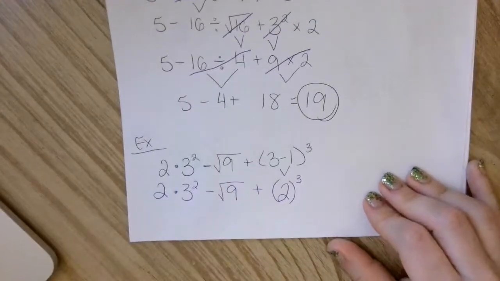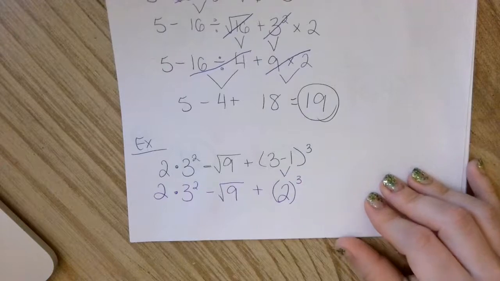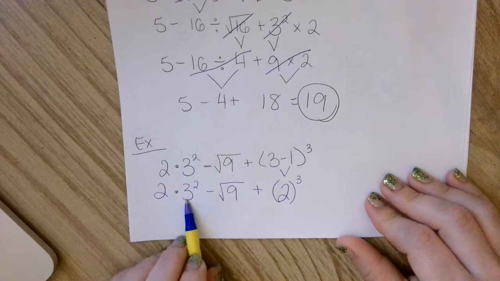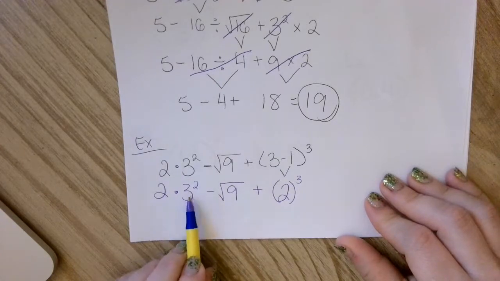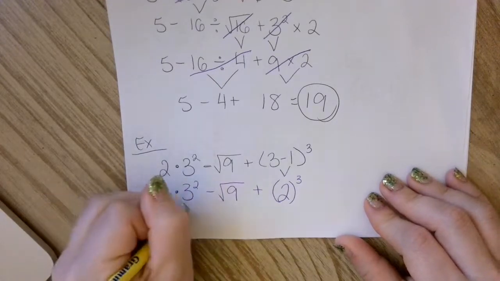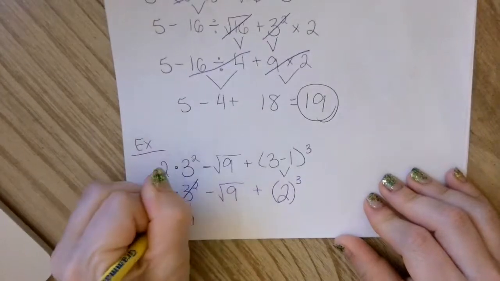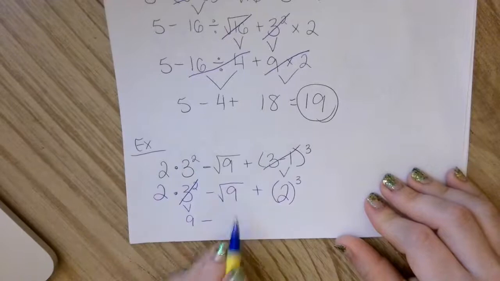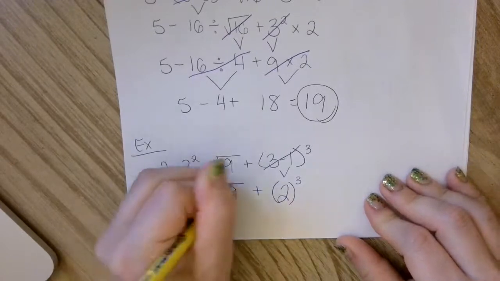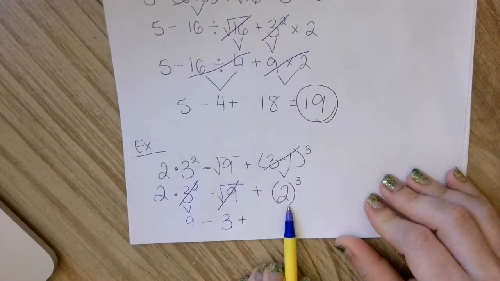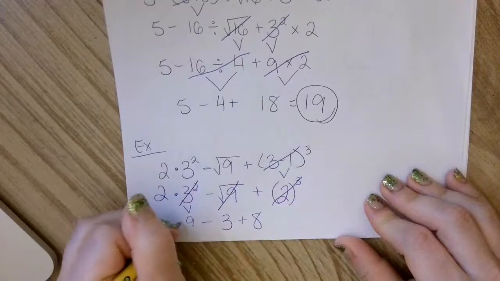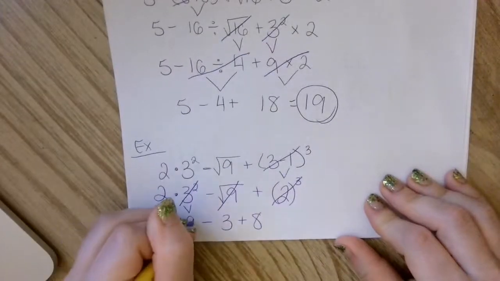Then rule number 3 tells me to go ahead and do exponents and square roots. So I'm going to go ahead and take care of all my exponents and square roots. So 3 times 3 gives me 9. And then square root 9 is 3. And then 2 times 2 times 2 gives me 8. And I'm going to pull down everything else that is left.